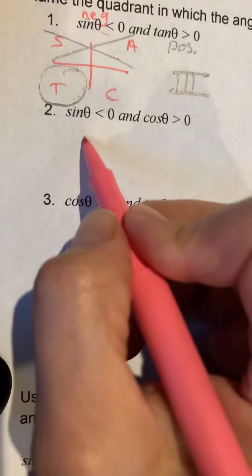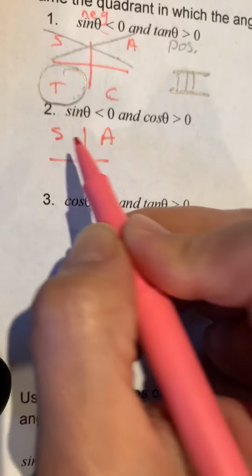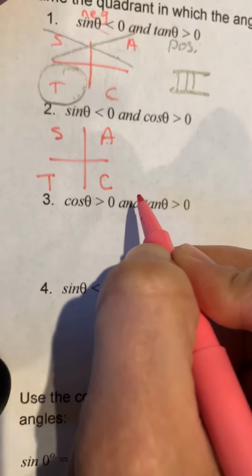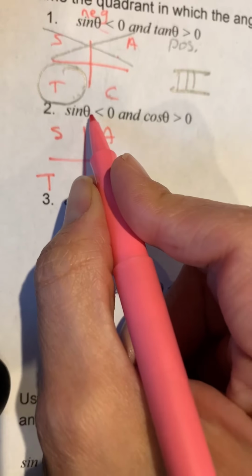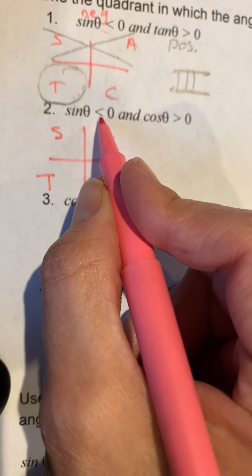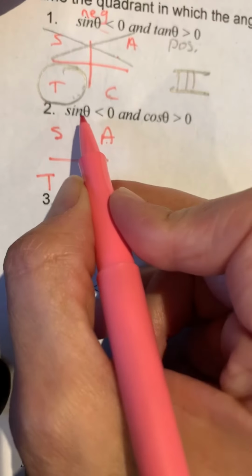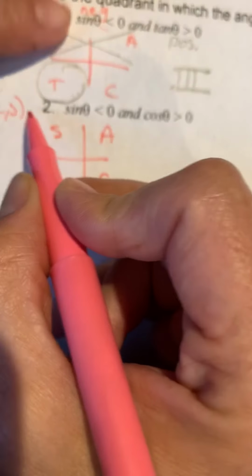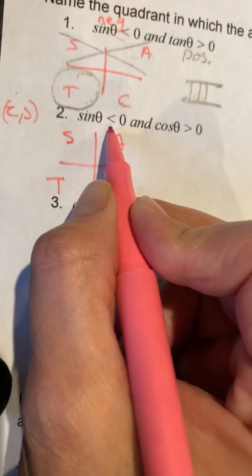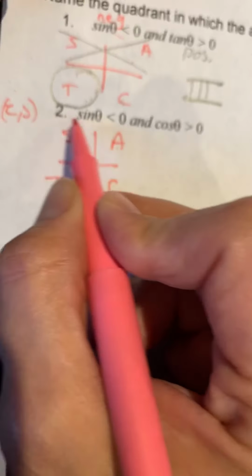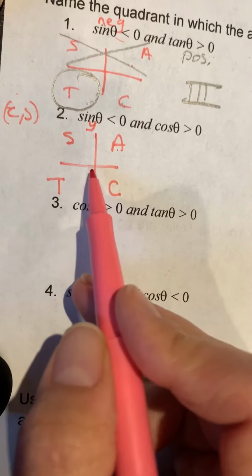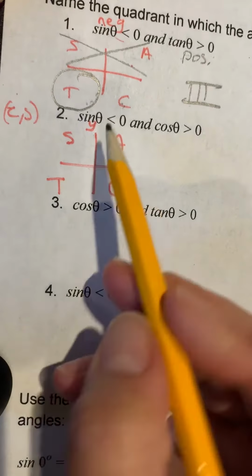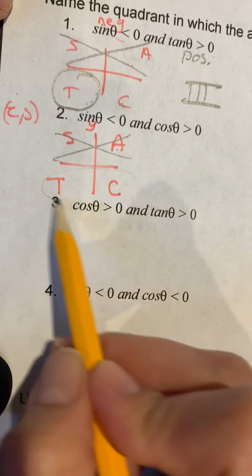So you set it up. You write all students. So I should say all, sine only positive, tan only positive, cosine only positive, right? And you go, okay, sine is less than 0. Some people do this if you want. If they remember CS, then you can say sine is negative. That means y is negative. So they think, where is y negative? And they're like, oh, that's in these two quadrants. That's where y is negative. So it must not be this. It must be one of these two.